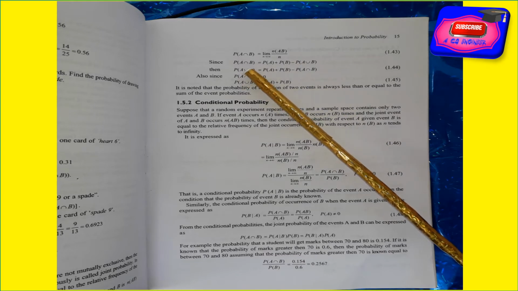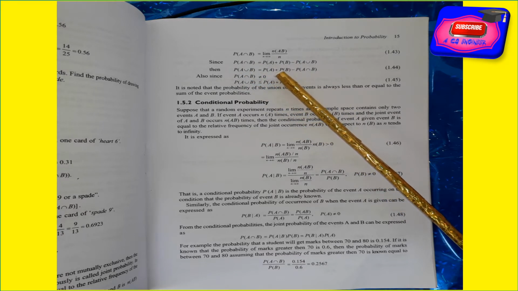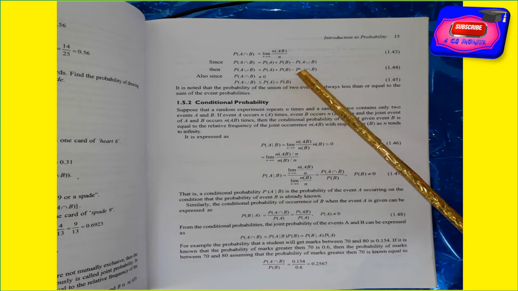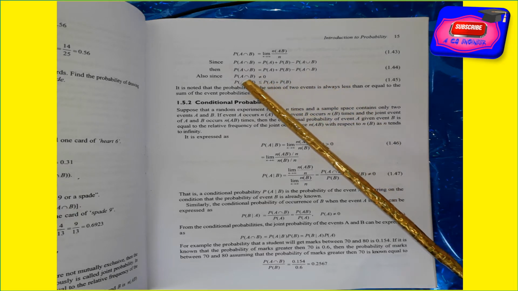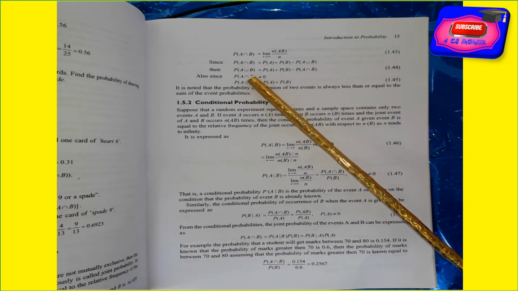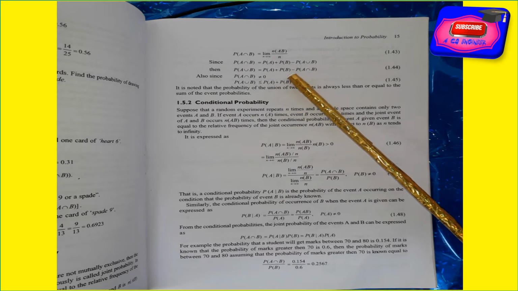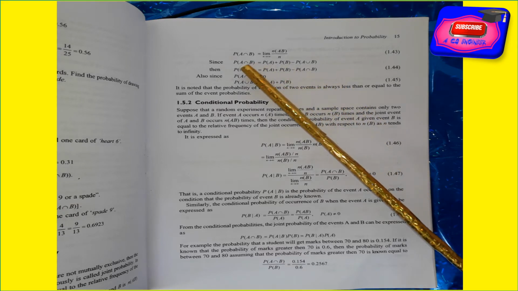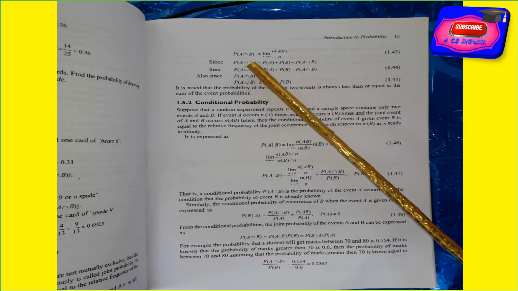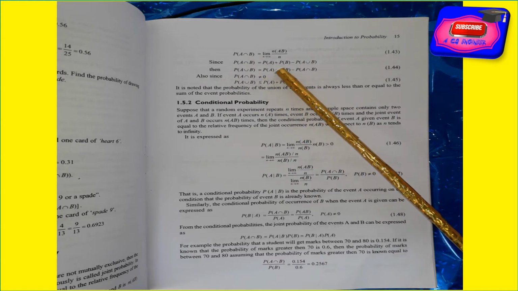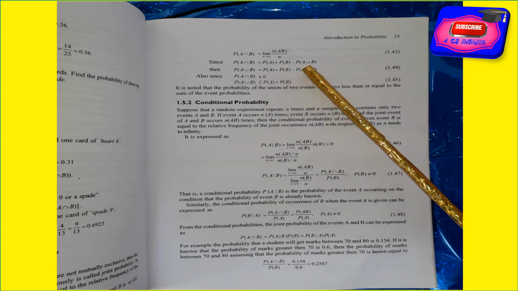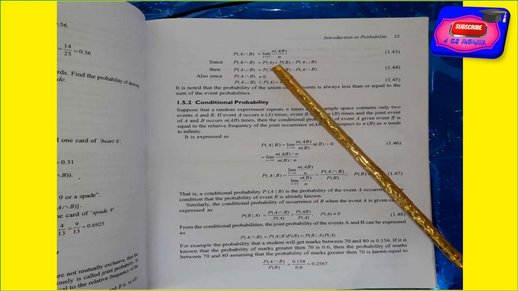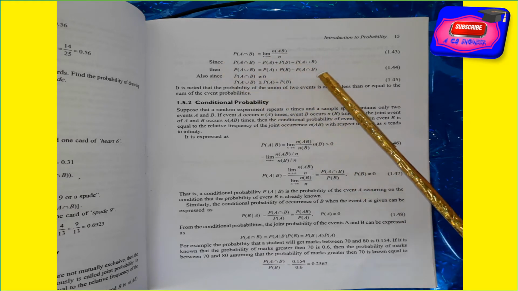Since P of A union B is equal to P of A plus P of B minus P of A intersection B, this is a value you have to know. Then P of A intersection B is equal to P of A plus P of B minus P of A union B. P of A union B value is put like this: P of A plus P of B minus P of A intersection B.